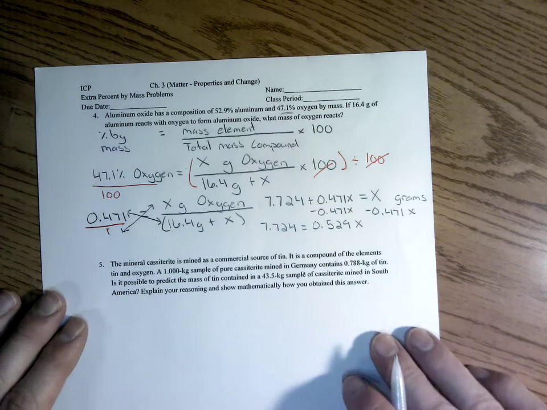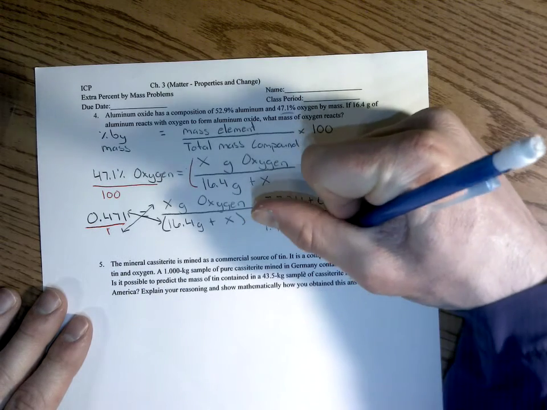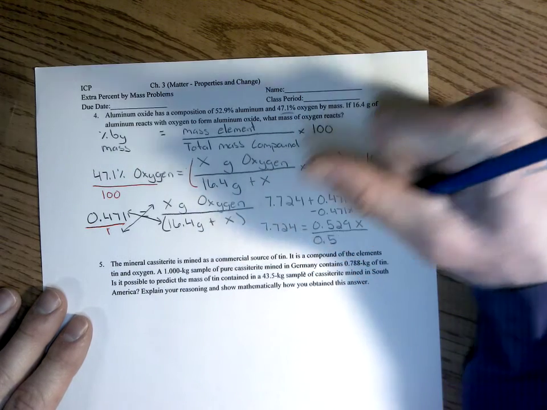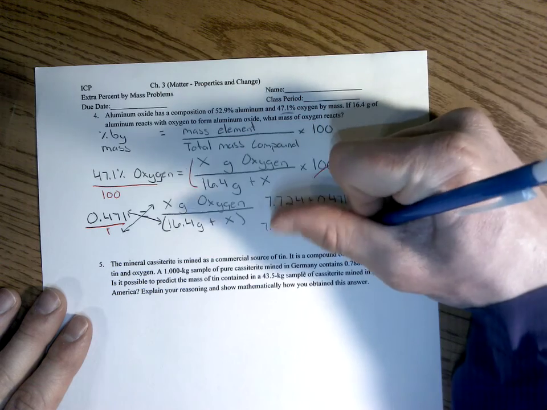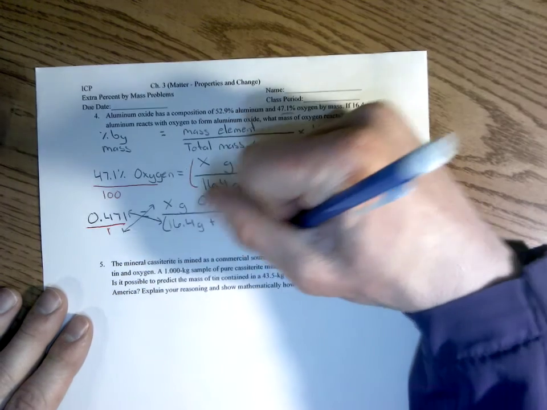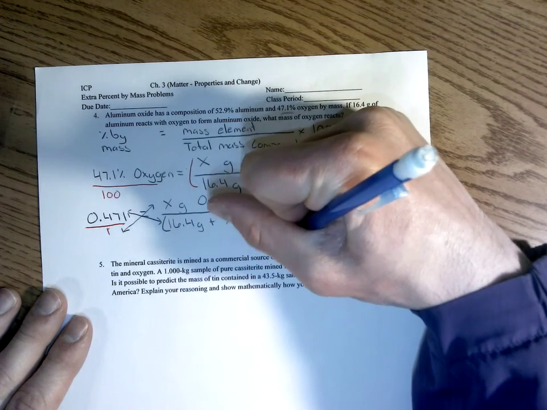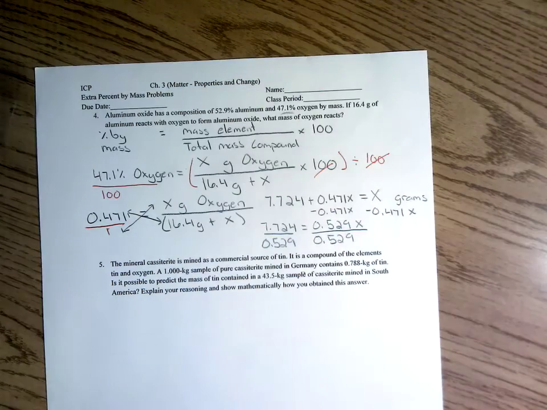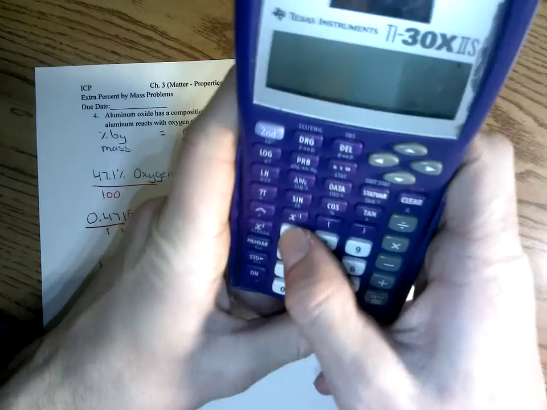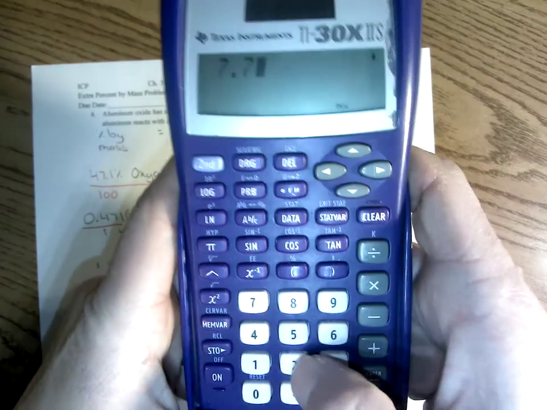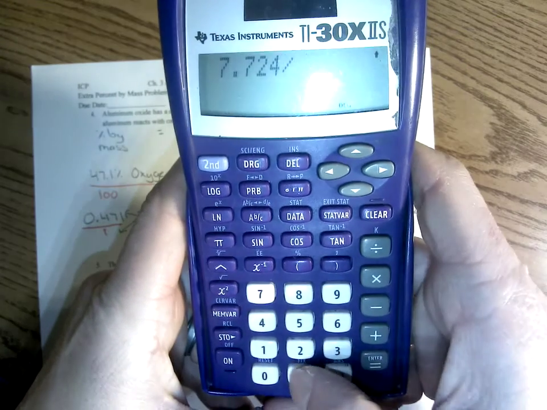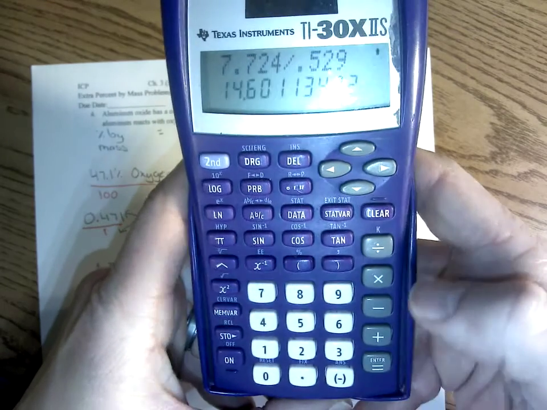Okay? Now, our last step to solve for x is to divide by what is attached to it. So I'm going to divide each side by 0.529. In my calculator, I'm going to take 7.724 divided by 0.529 and press enter.